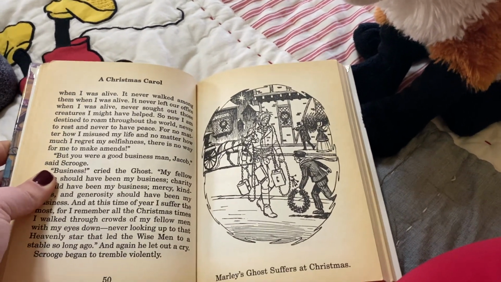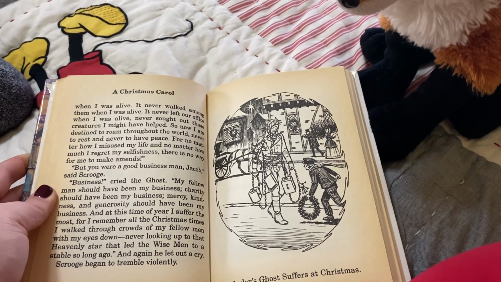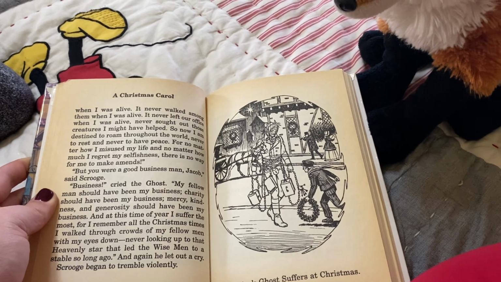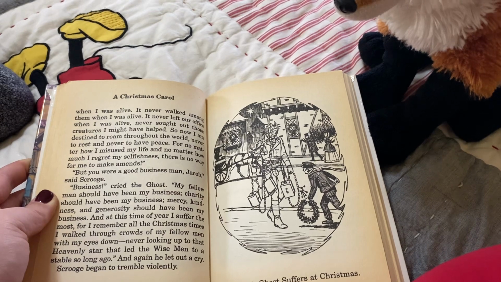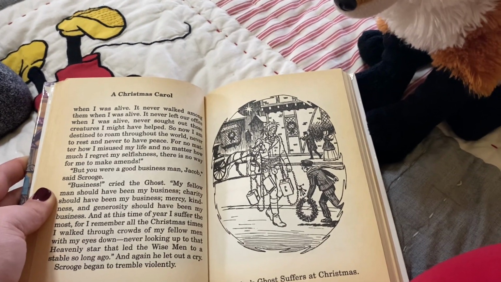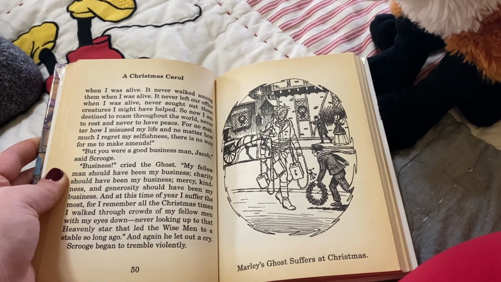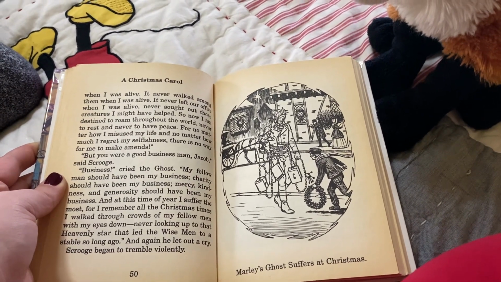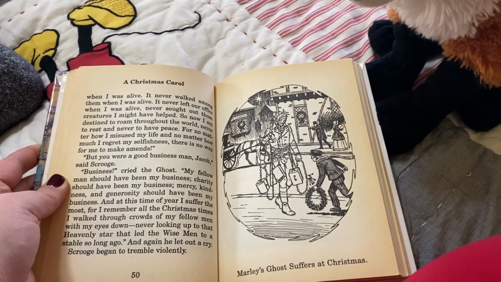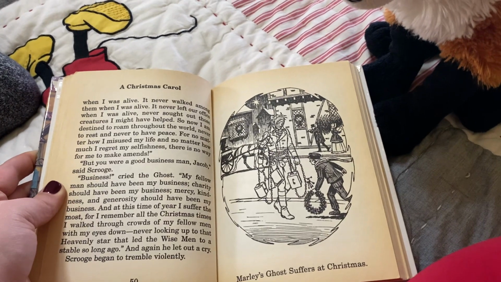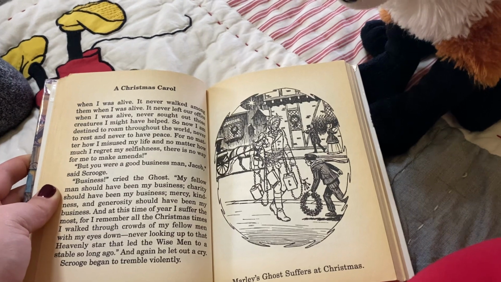This looks very interesting. I'm going to read it real quick. When I was alive, it never walked among men. It was never left as often when I was alive. Never saw those creatures I might have helped. So now I'm doomed to roam through the world, never to rest and never to have peace. For no matter how I missed my life, and no matter how much I regret my sin, there is no way for me to make amends.